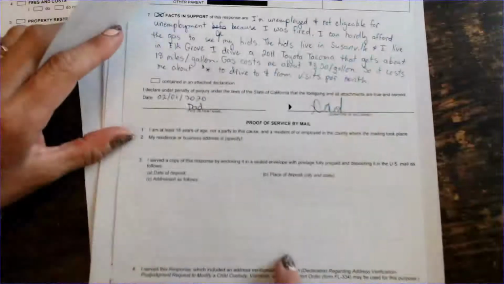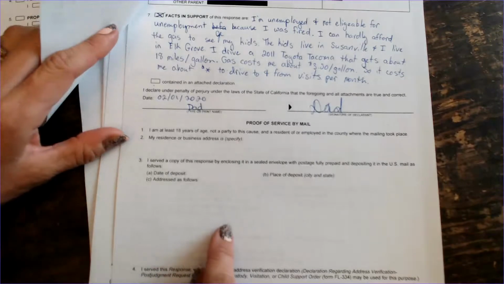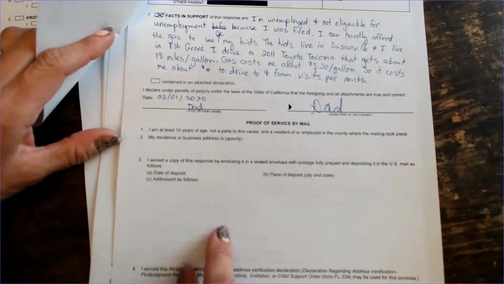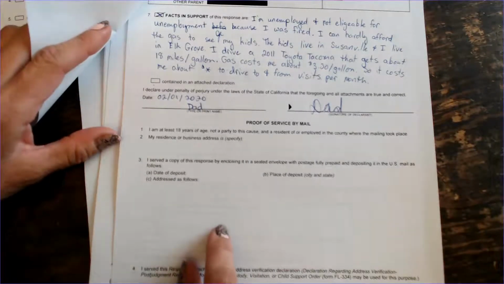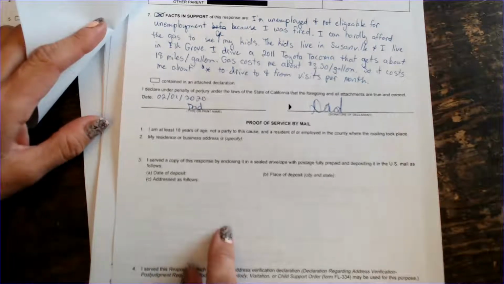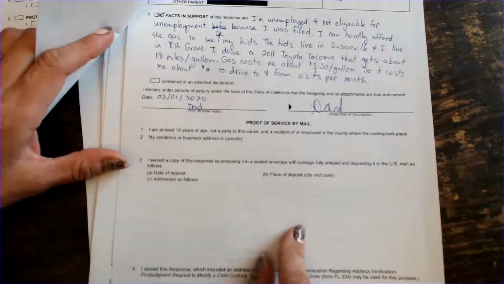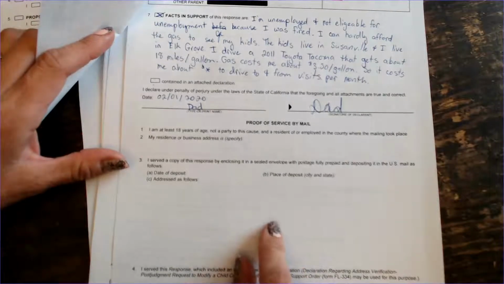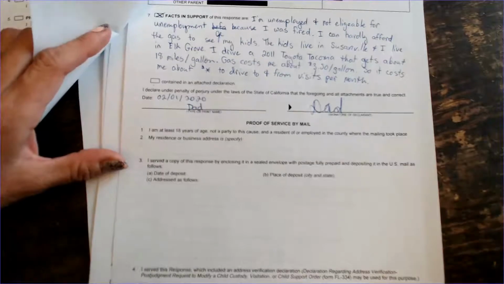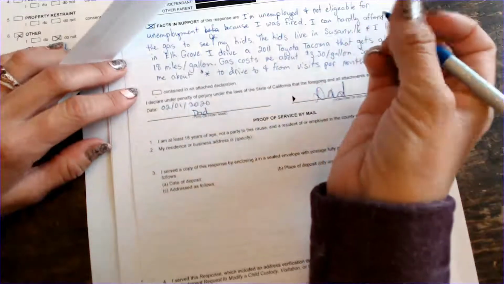Now, interestingly, this proof of service doesn't cover an income and expense declaration. So you could go about, you're going to have a proof of service for that income and expense declaration. So you can do a couple things. You can attach the income and expense declaration as an exhibit to your response, or you can do a separate proof of service for the income and expense declaration.